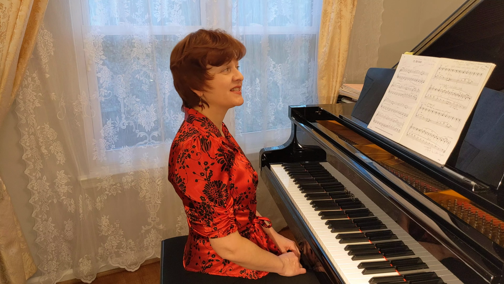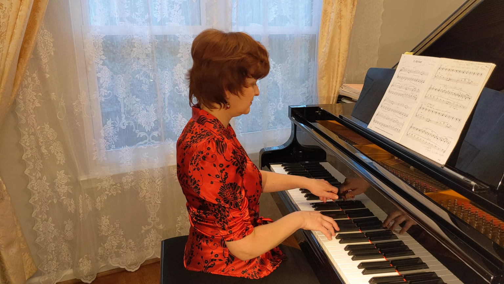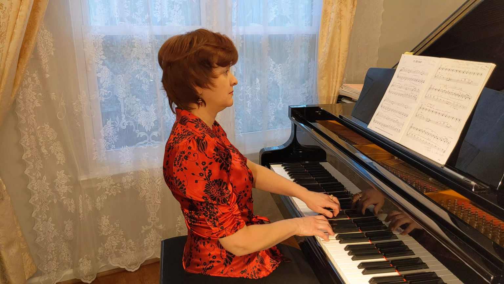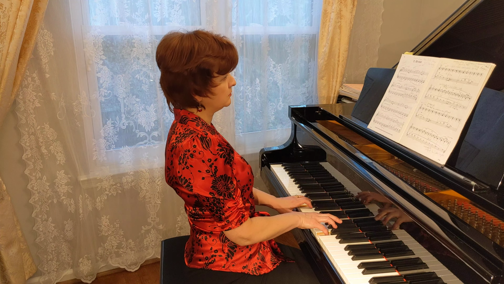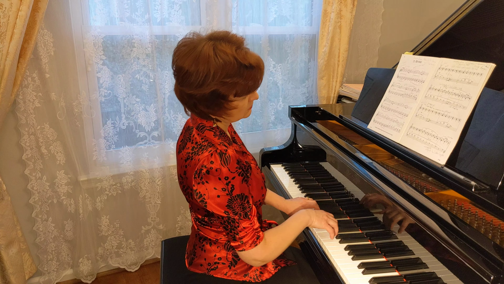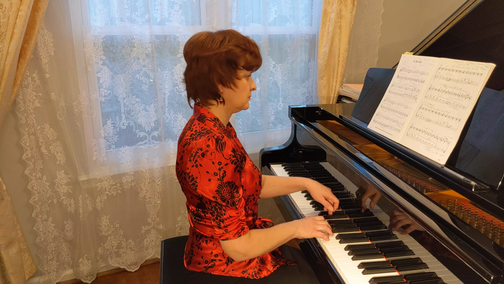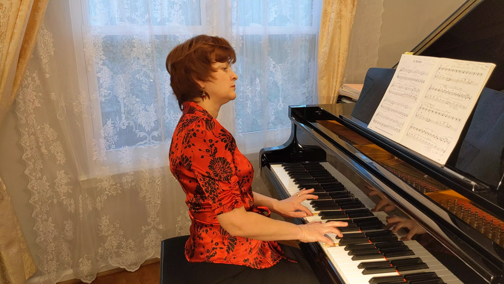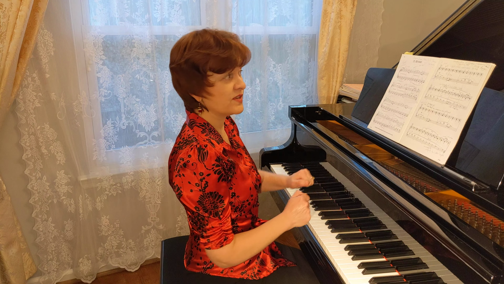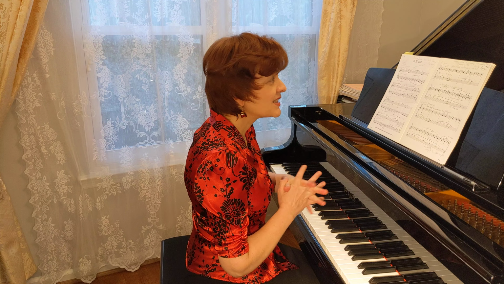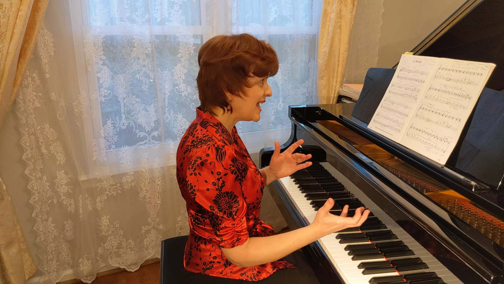And I'm starting with Section B today. So this is part B, and in this part, the left hand has a melody compared to the A part, which has the right hand main melody.